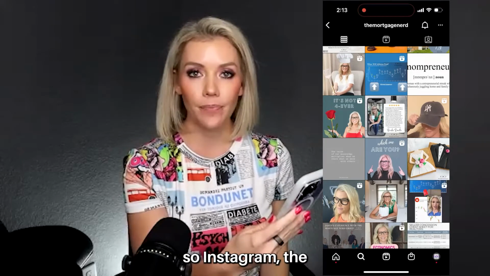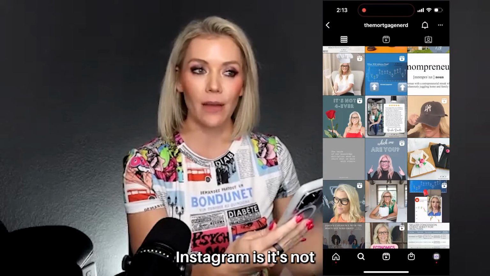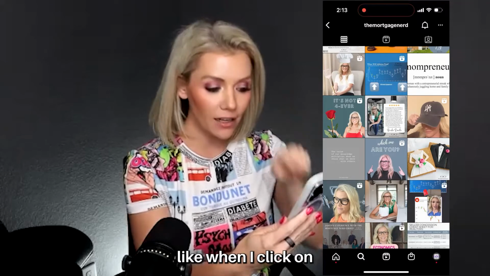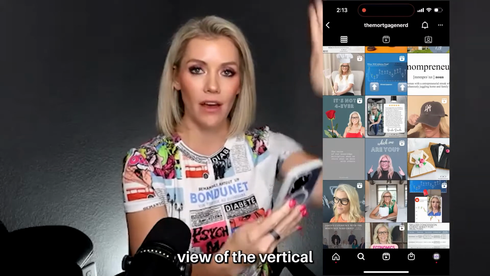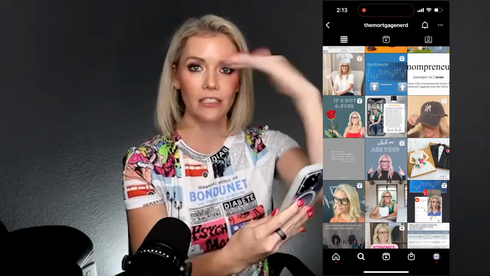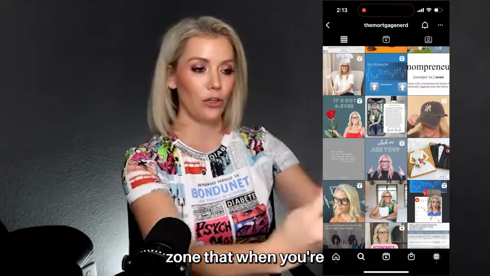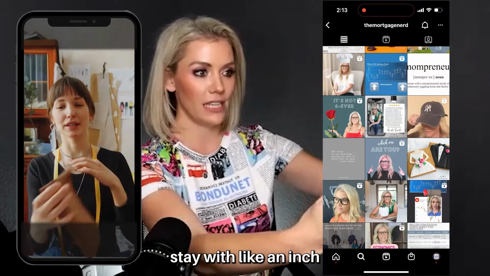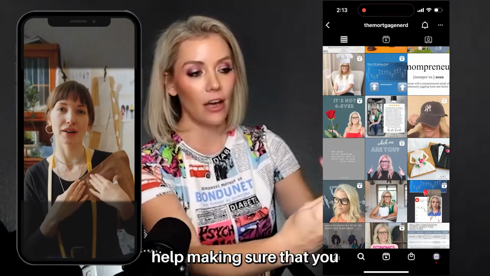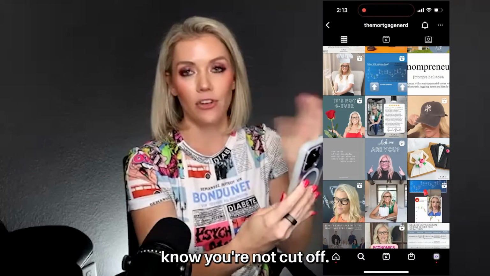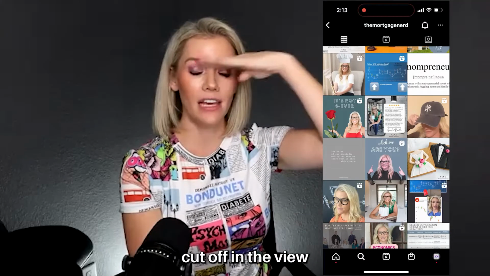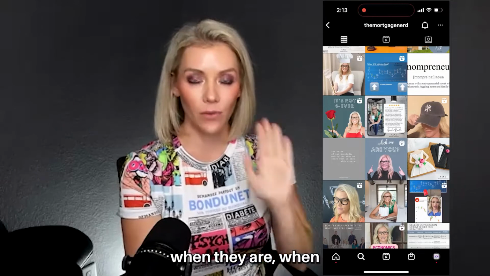The annoying part with Instagram is it's not the same size dimension when you post your reel. When I click on it, it goes to the full view of the vertical format, but how it posts on your feed is it has to fit in a square. So that's the safe zone: when you're recording, you just want to make sure you stay about an inch above and an inch below. That helps make sure you're not cut off, because that's the other horrible thing I see, people being cut off in the view when they post their reel.